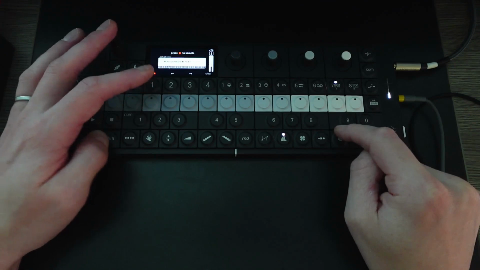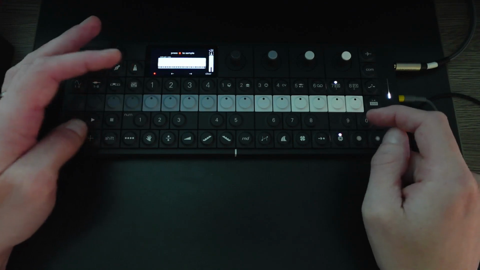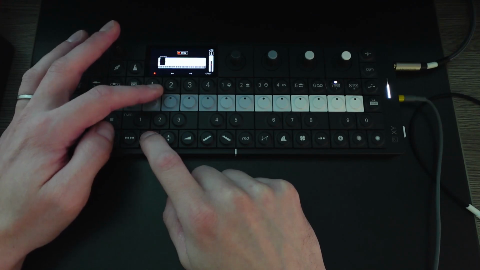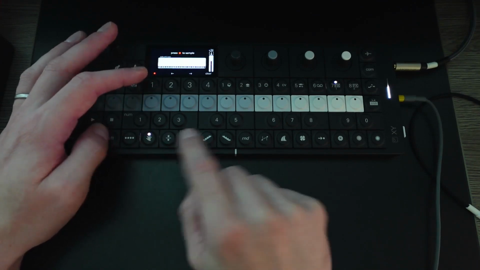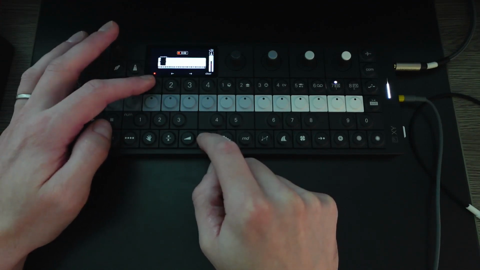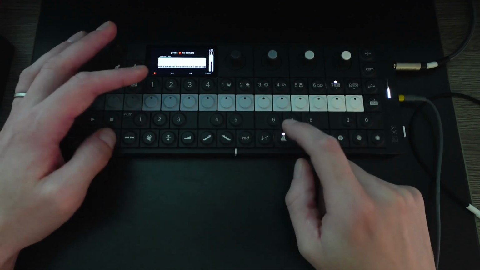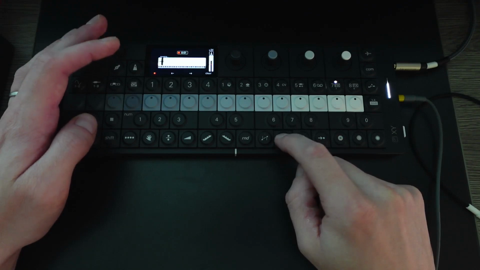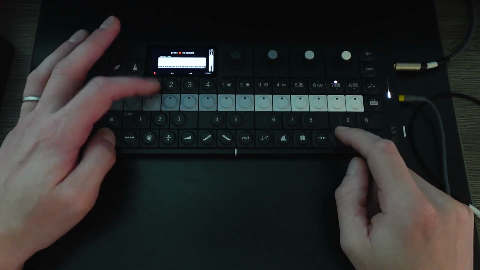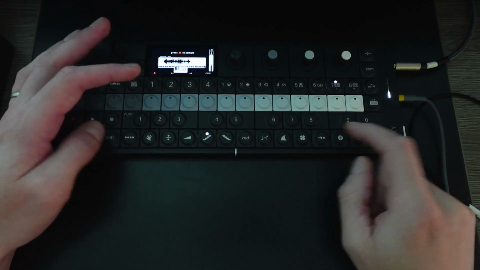Beautiful. This is way too loud now, but that's okay. We're going to roll with it. And let's go up here. Tweet. Beep.